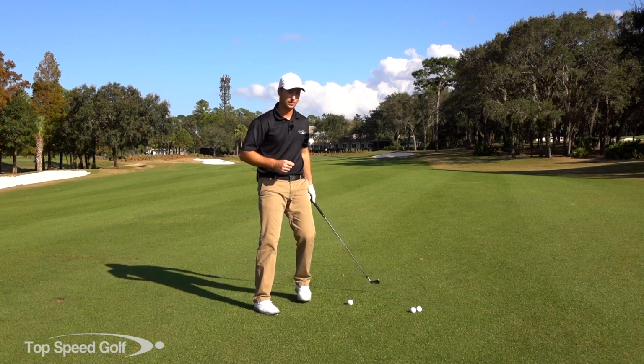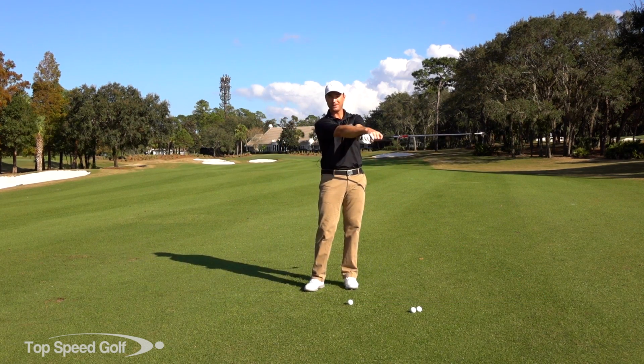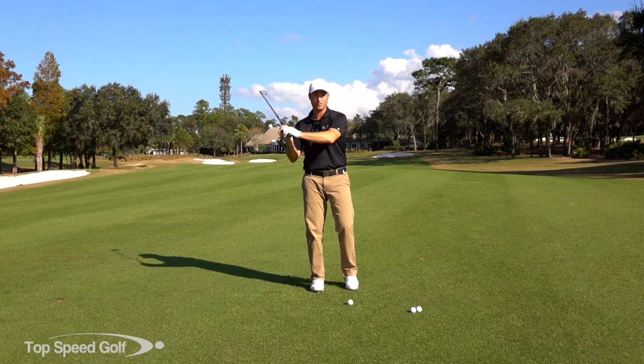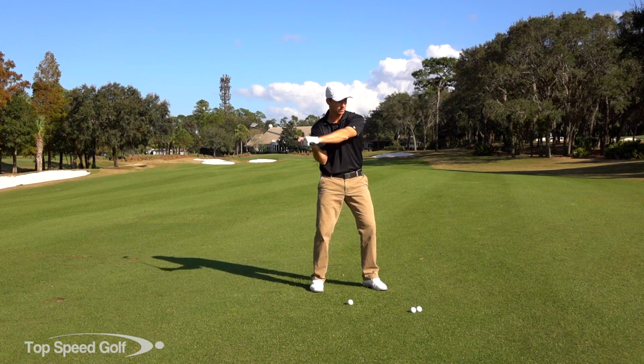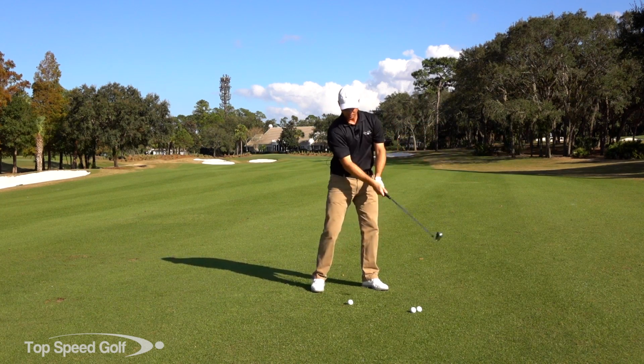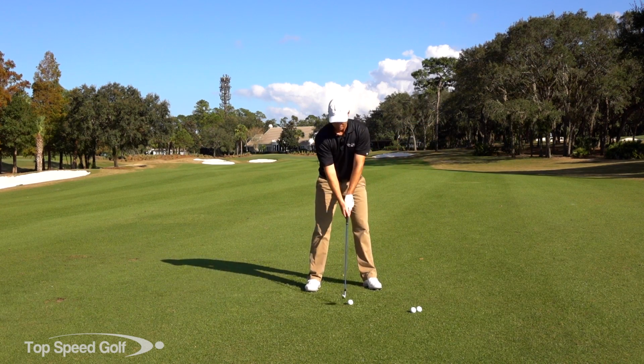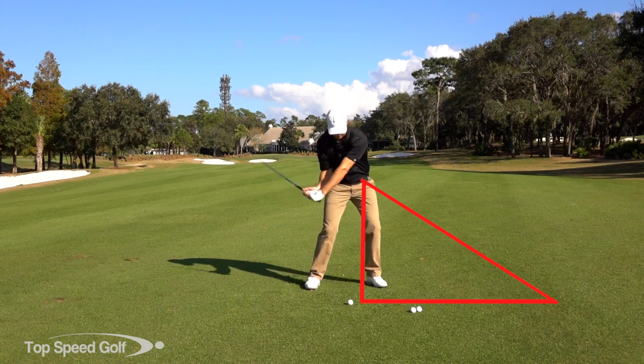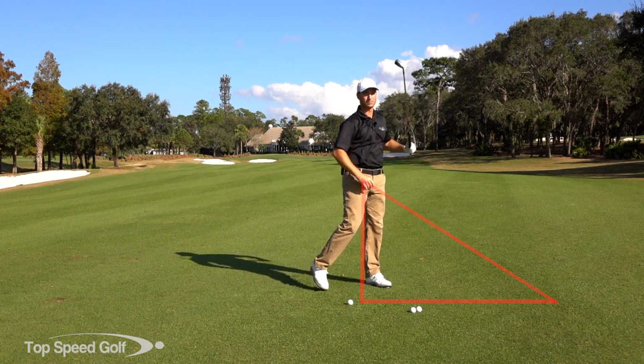And that's what all the pros are doing. The pro's club does flip. It just happens out in front of the golf ball. If this was impact, their club would be releasing out there. If we take that same angle and we take it down to a golf ball, now we're doing the same thing. That angle is releasing on out in front of the golf ball.